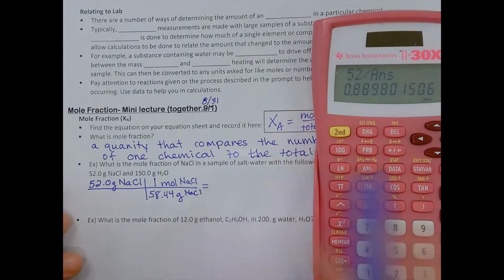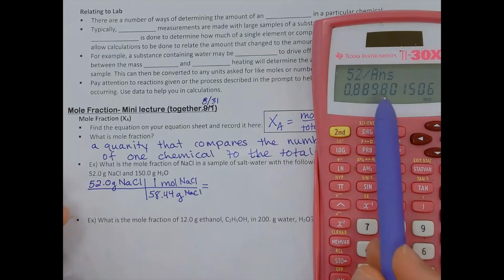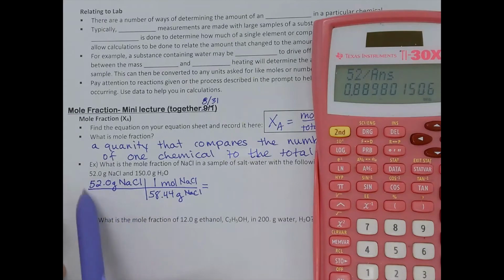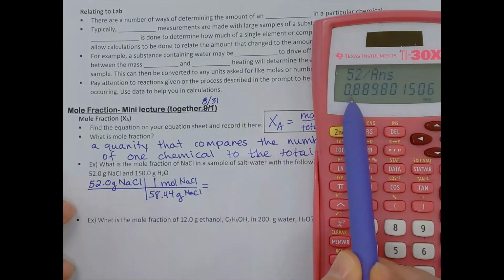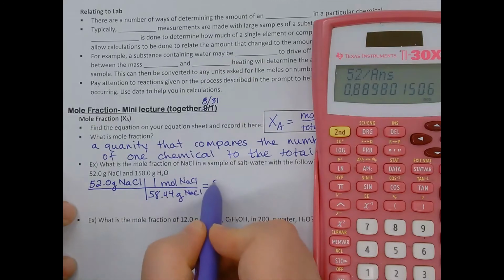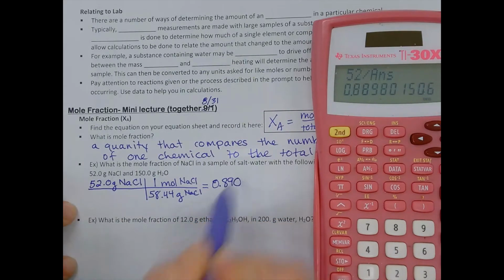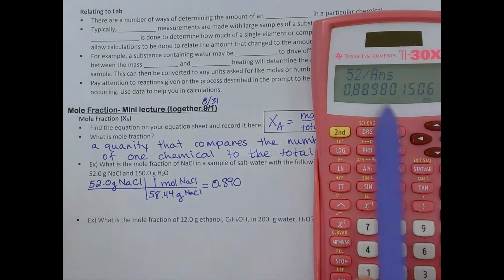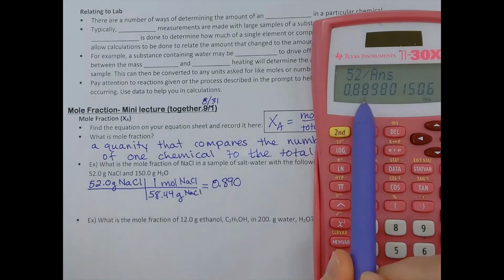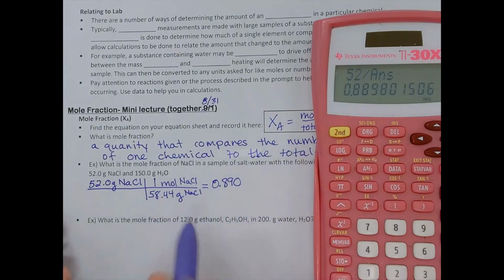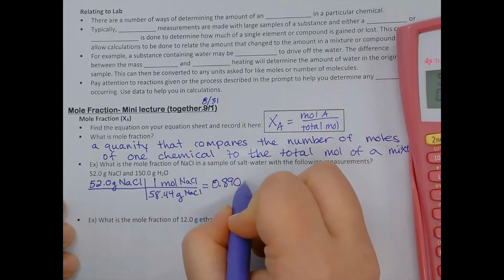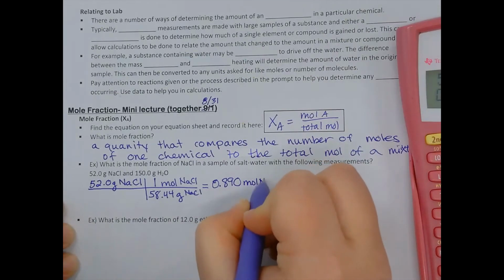All right, I love that button. Okay, so we get this lovely answer. How many sig figs do we get? 3. So our answer is going to be 890. If we look at this, we got 89. Basically, we're going to round it to 90, if we think about that last part. And that is moles of sodium chloride.